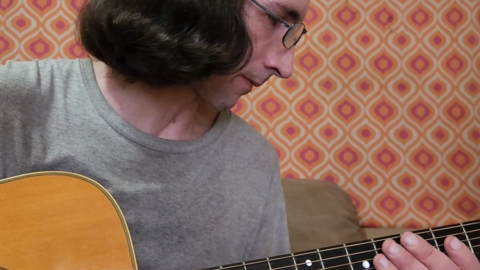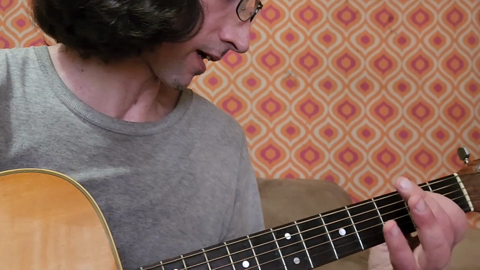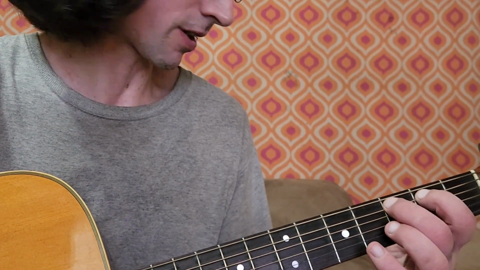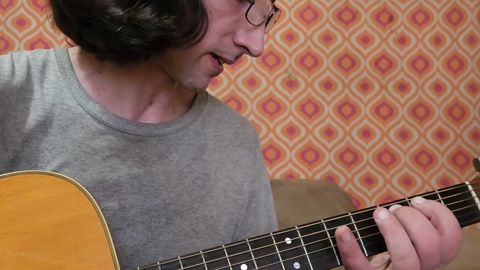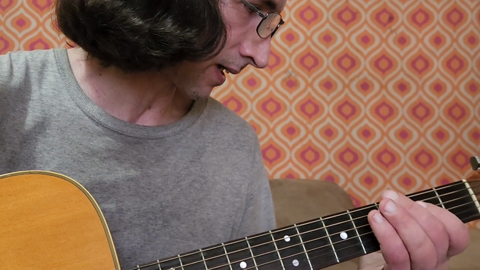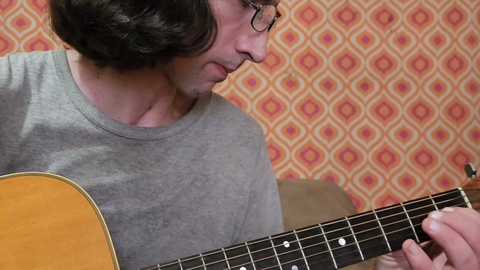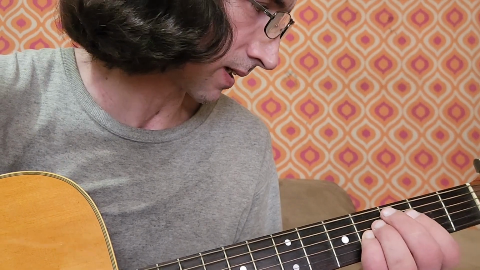Alright, Dorian, starting from the B position. We have to adjust for that C note coming in. So it's going to be B, C, D, E, F sharp, G sharp, A, and back to B.